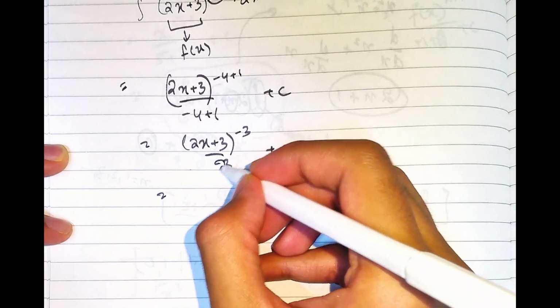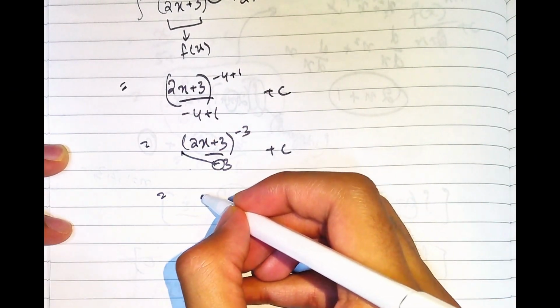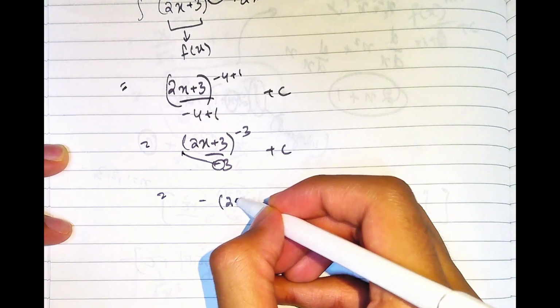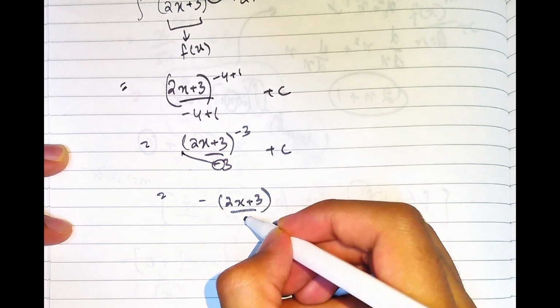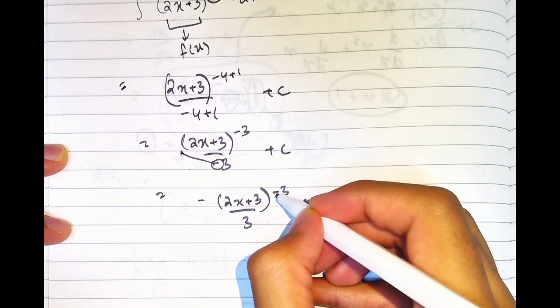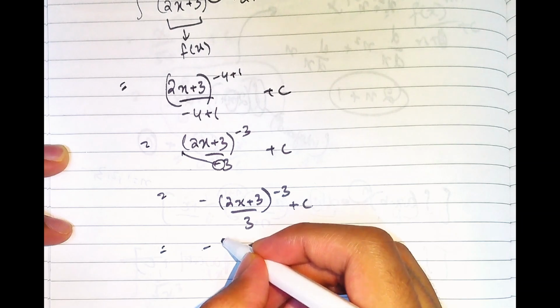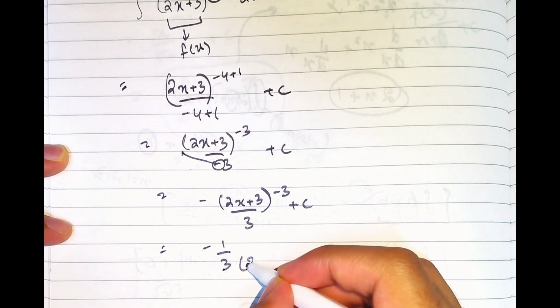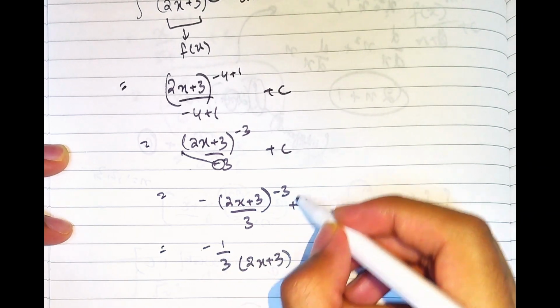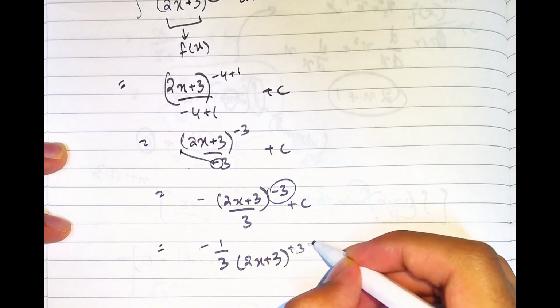So this negative sign will be separated, so we will have negative 1 by 3 times (2x plus 3) power negative 3 plus c. Now if you want, we can reciprocate this thing, so we will have negative 1 by 3 divided by (2x plus 3). Of course, by reciprocating it, the power will be positive, so we'll have positive 3, plus c.